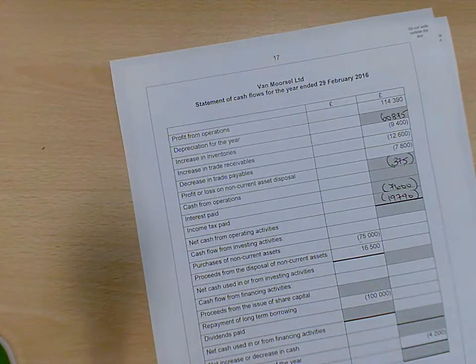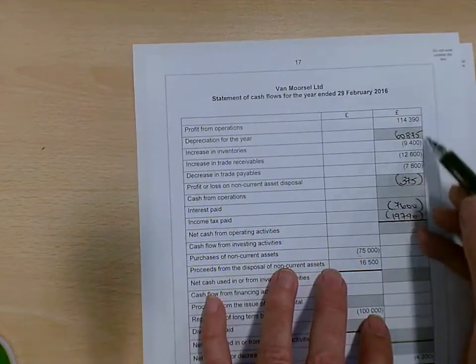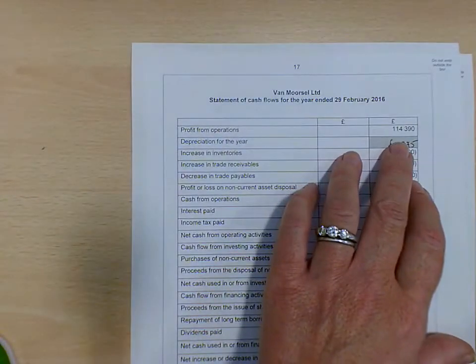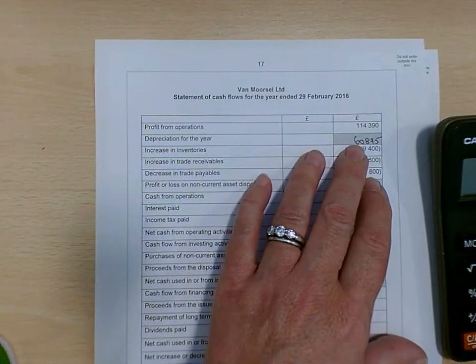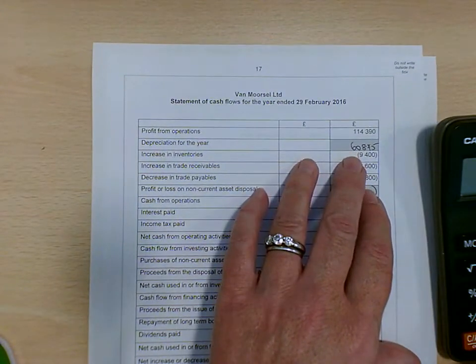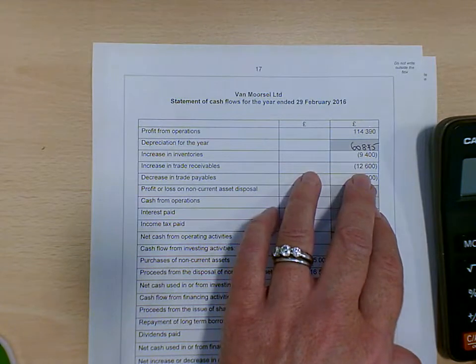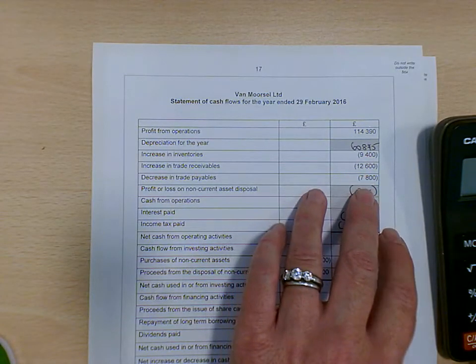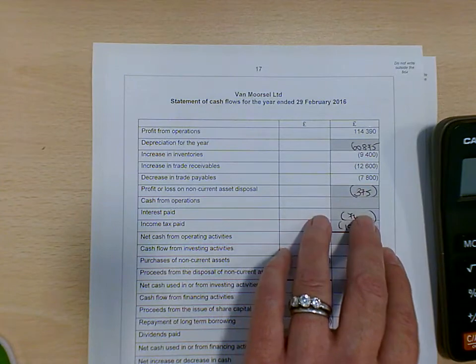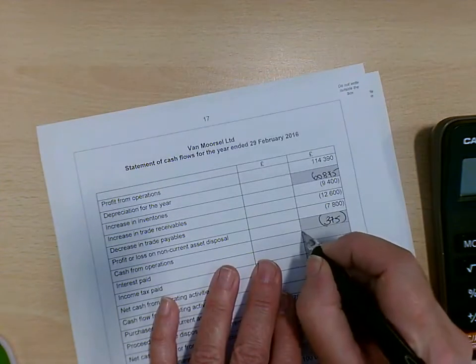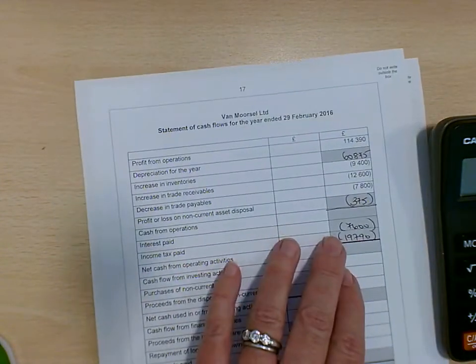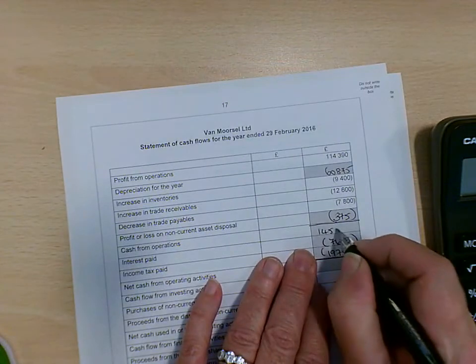But the income tax paid there, so it was 19,790, is going to be an outflow in the operating activities section. Okay, so net cash from operating activities is going to be the sum of all this lot. So 114,390 plus 60,875 minus the 9,400 minus 12,600 minus 7,800 minus 375. Remember, we've got a subtotal here. Cash from operations is a subtotal, so 145,090.